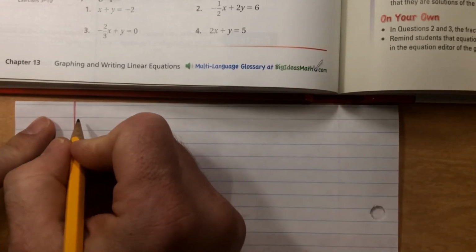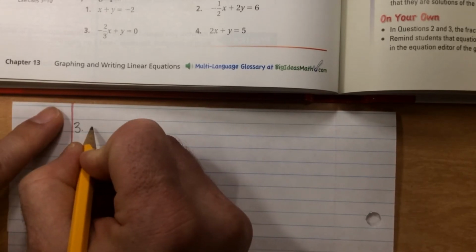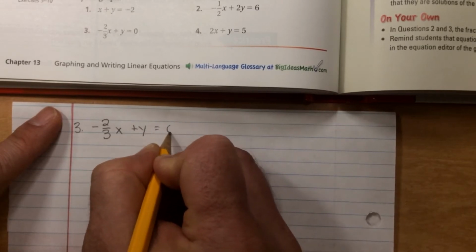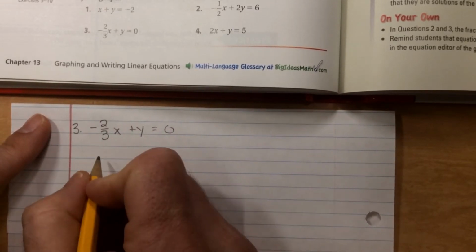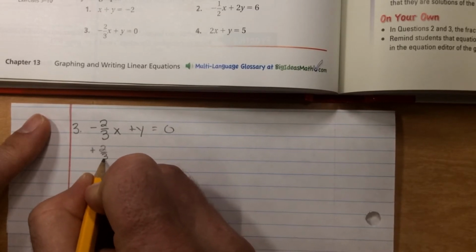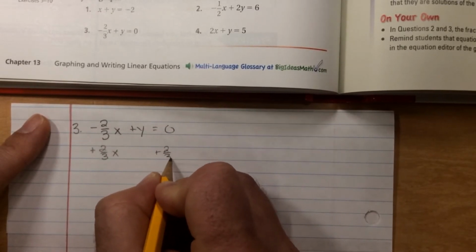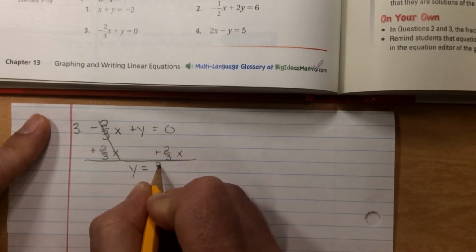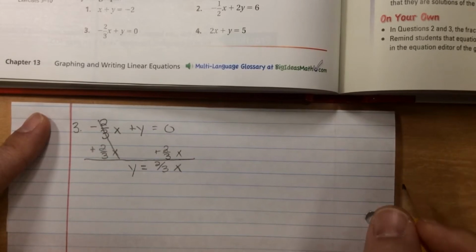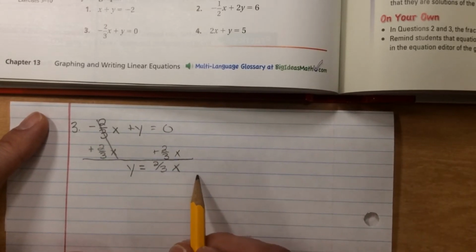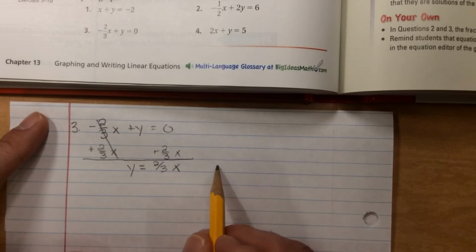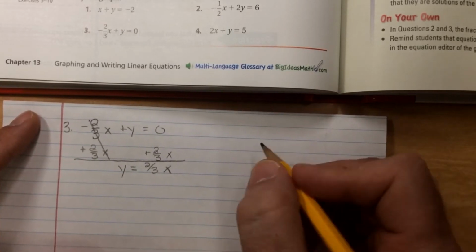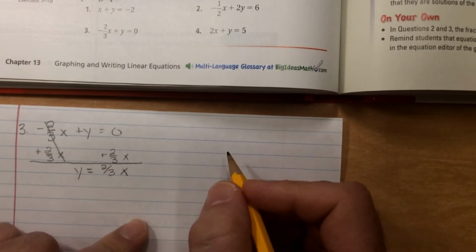For number 3, negative 2 over 3x plus y equals 0. We'll add 2/3 x to both sides, and we're left with y equals 2/3 x. And we're all done. There is no y-intercept visible. Really, that means the y-intercept is 0, which means it crosses the y-axis at the origin. And the slope is, of course, 2/3.